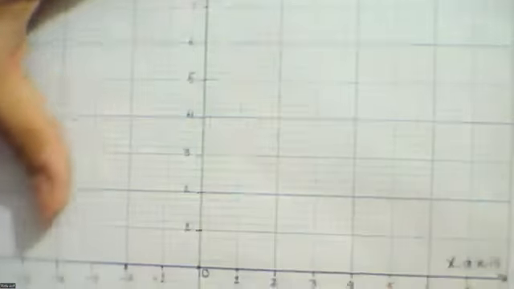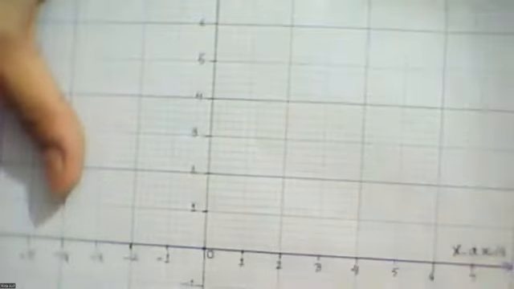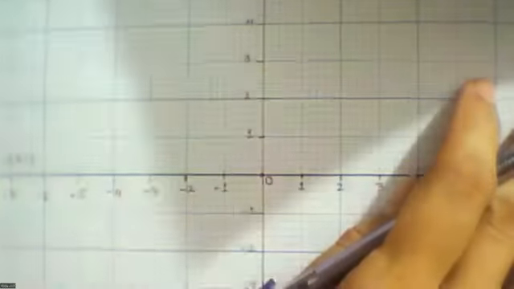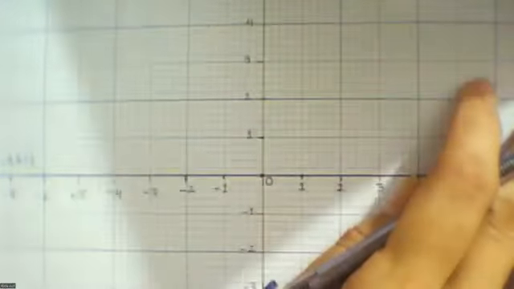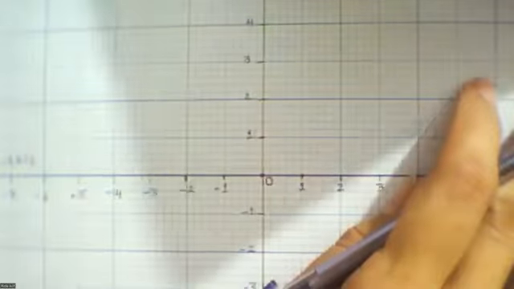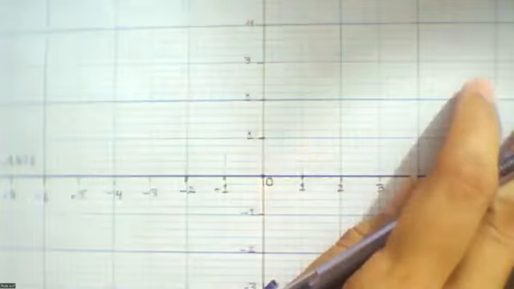But when we take 5 small squares equal to 1 unit, our graph looks more clear, neat and clean. So we try to take the small values of x, or you can take the small values of y, to get the smaller values of another coordinate, right?